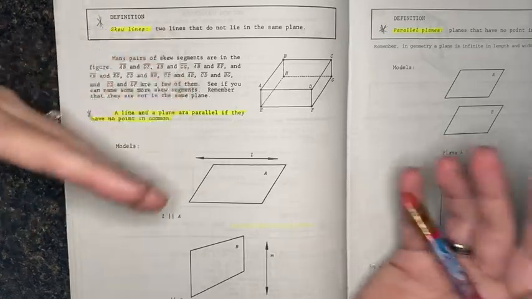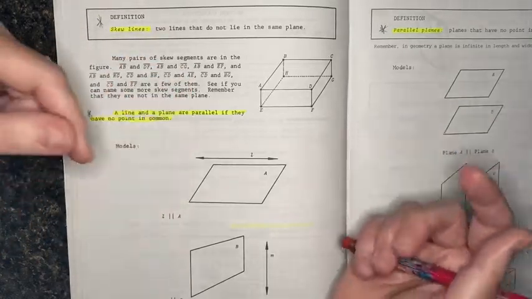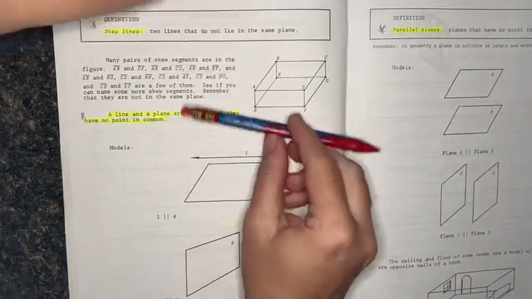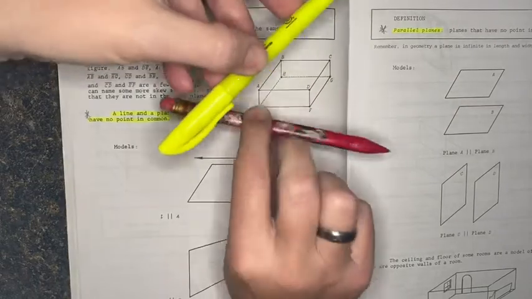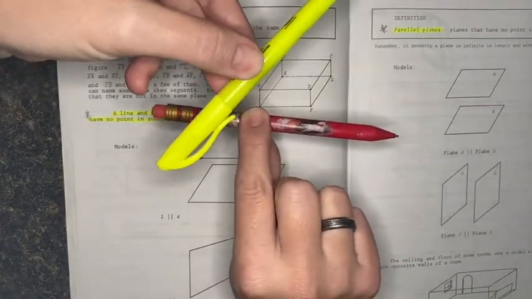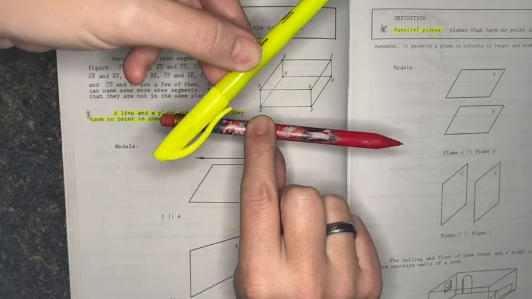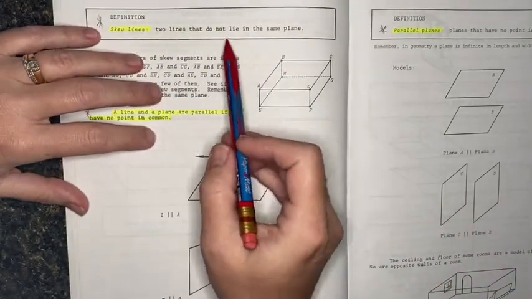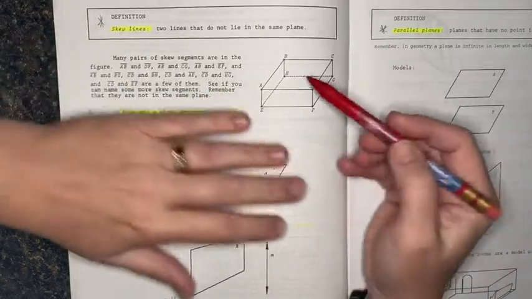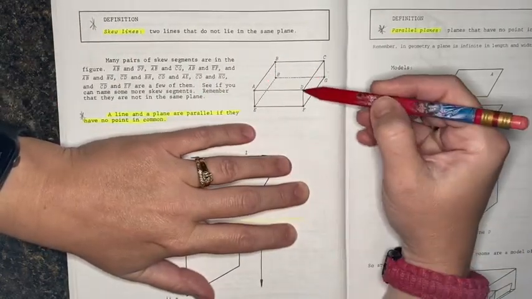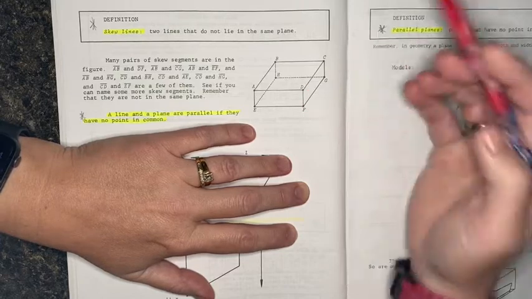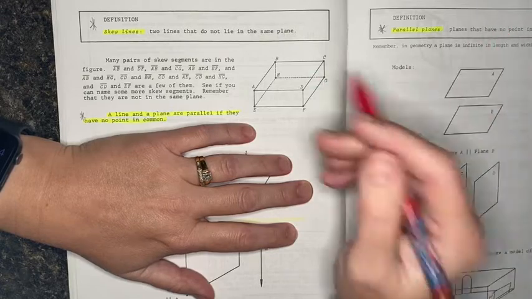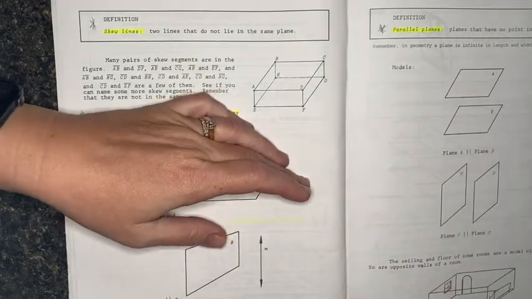Okay, so really they're not parallel, because what's the definition of parallel lines? That they have to be in the same plane. So while AB and EF would never touch because they are not in the same plane, they're also not parallel. Okay, so skew lines are two lines that do not lie in the same plane. AB and DF are two lines that do not lie in the same plane. All right, they are skew lines.